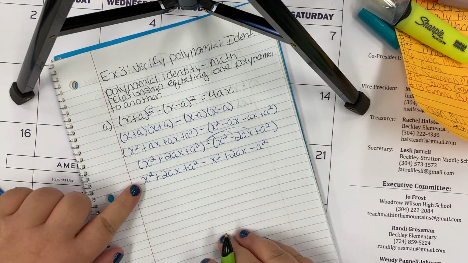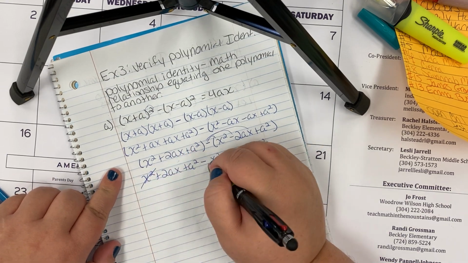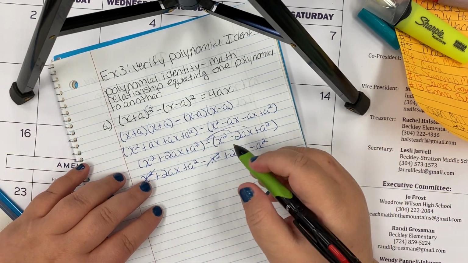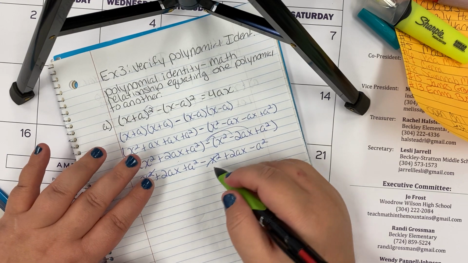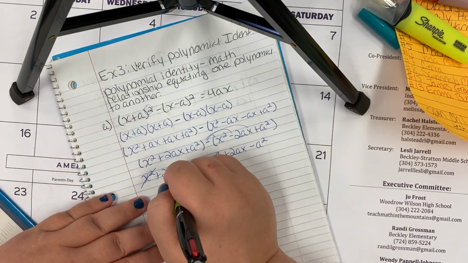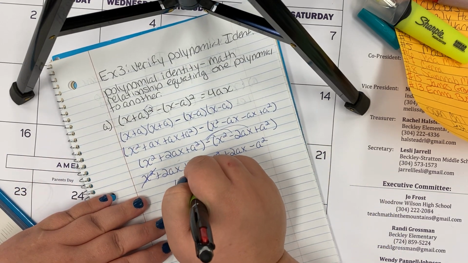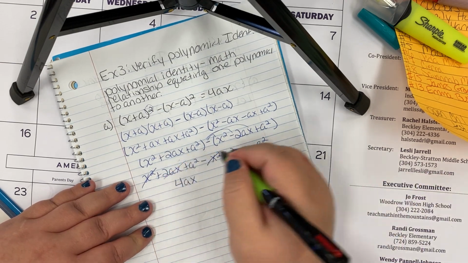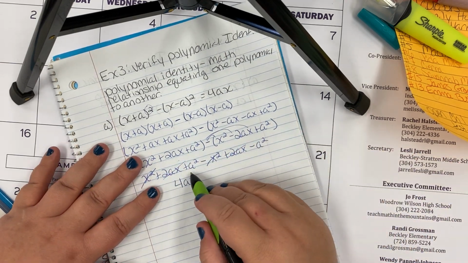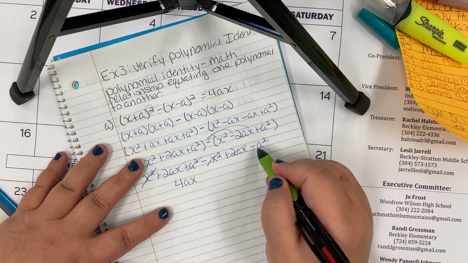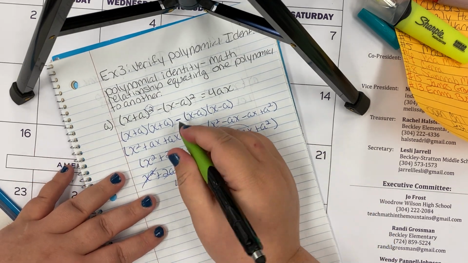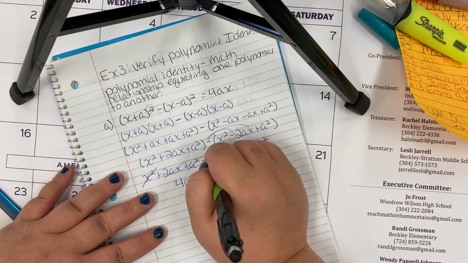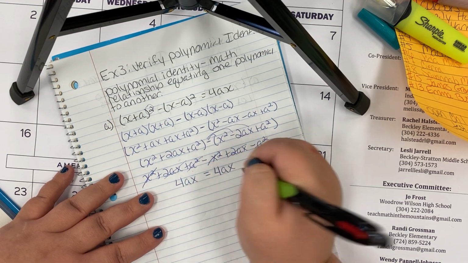So now you can see x squared minus x squared, those cancel out. Nothing's there. 2ax and 2ax plus 2ax is 4ax. They are like terms. So we're done with those. And then a squared minus a squared is just going to cancel out as well. So we have 4ax equals 4ax.